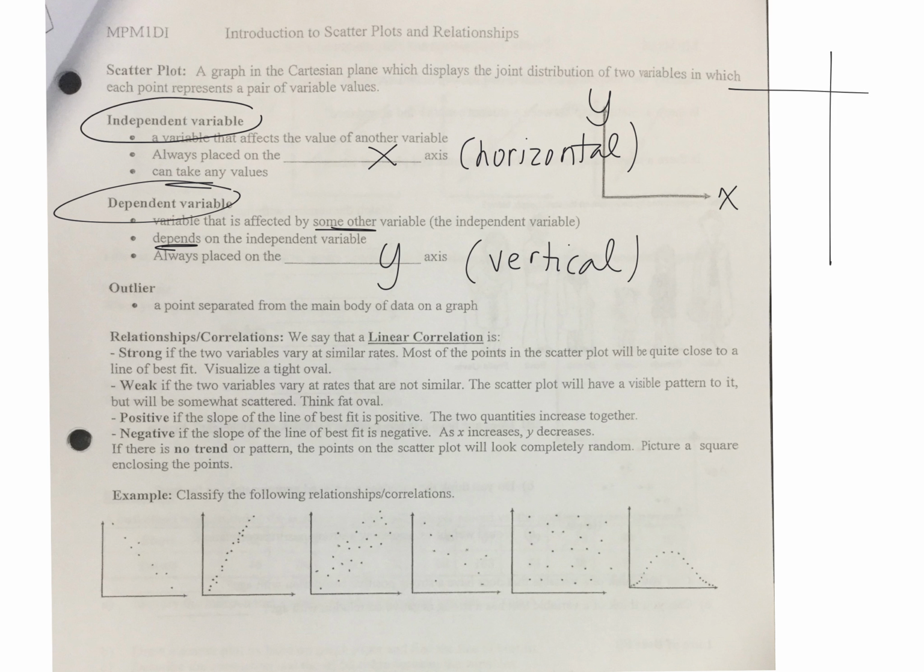And in a table of values, where is the independent variable always located? On the left side or the right side? X is always on the left in a table of values. The independent variable is on the left, and the dependent variable is on the right, okay? Okay, we're gonna look at this chapter.